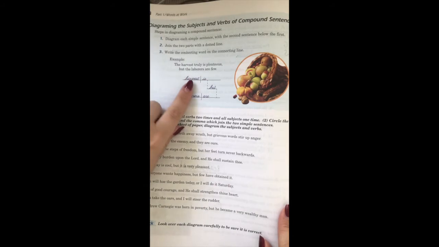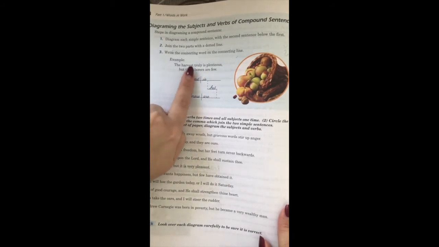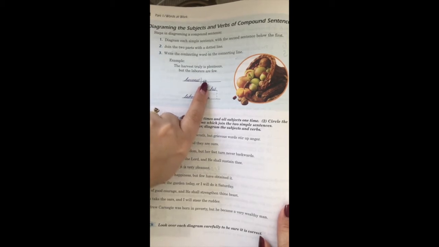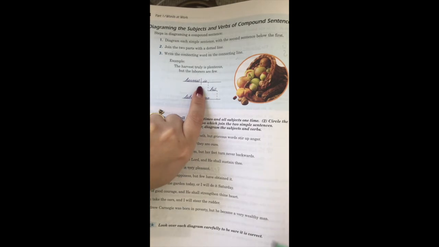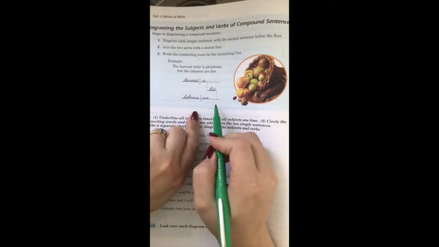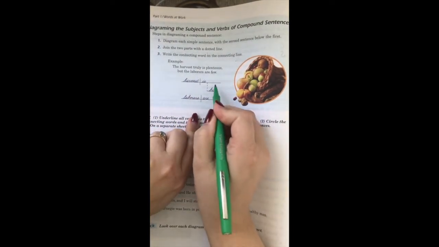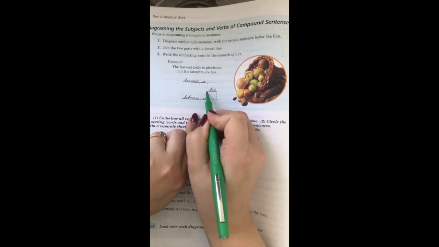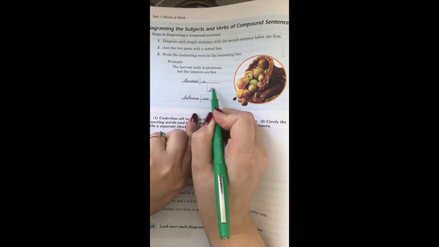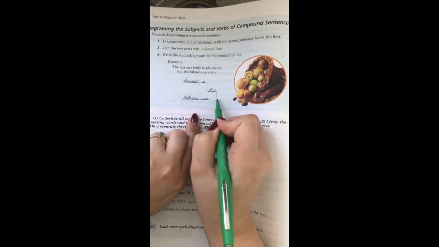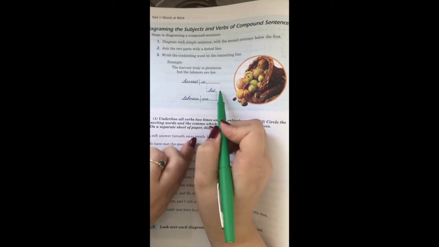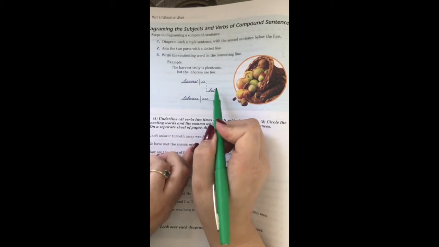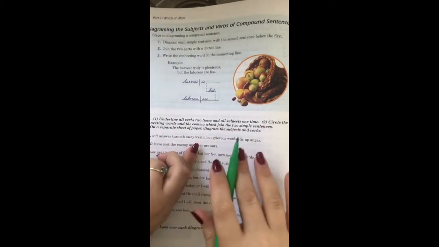Here it has the first diagram of the first sentence, where you would put your subject first, your verb to the right with a line like we're used to. And instead of writing your connecting word on a dotted line going vertically, you're going to write it under horizontally and then connect it vertically like this. And this will just tell the reader that you are diagramming a compound sentence, not just a simple sentence.